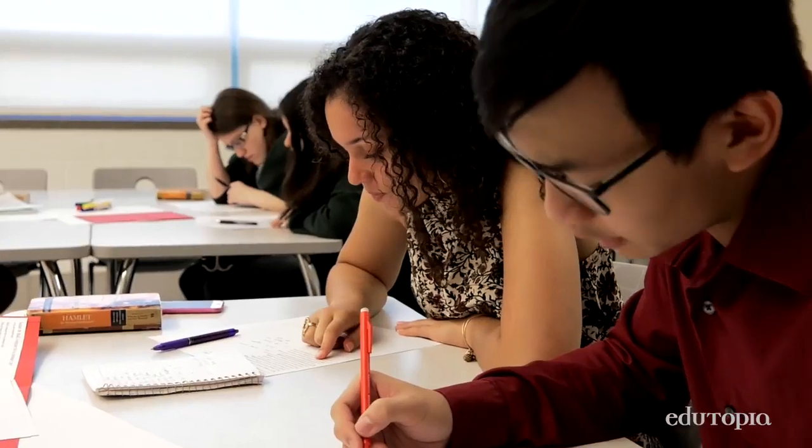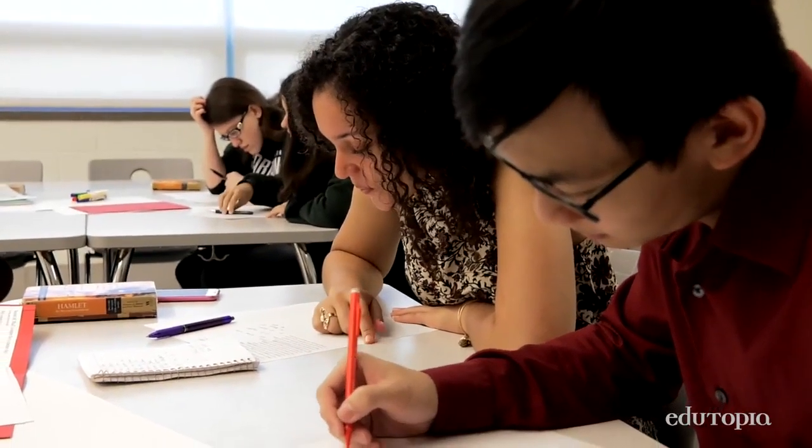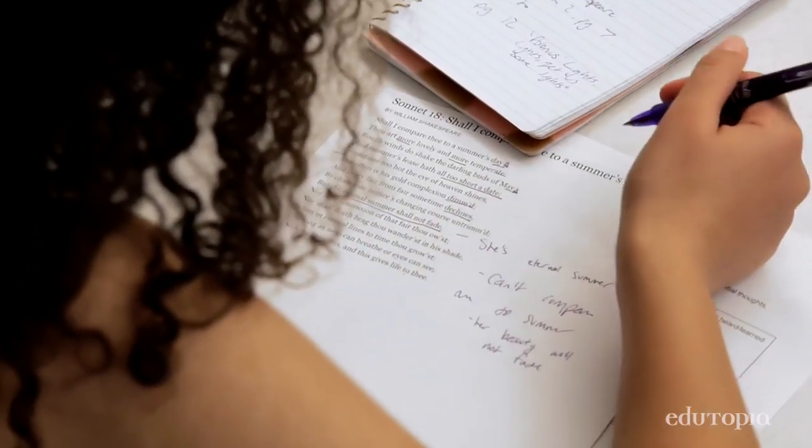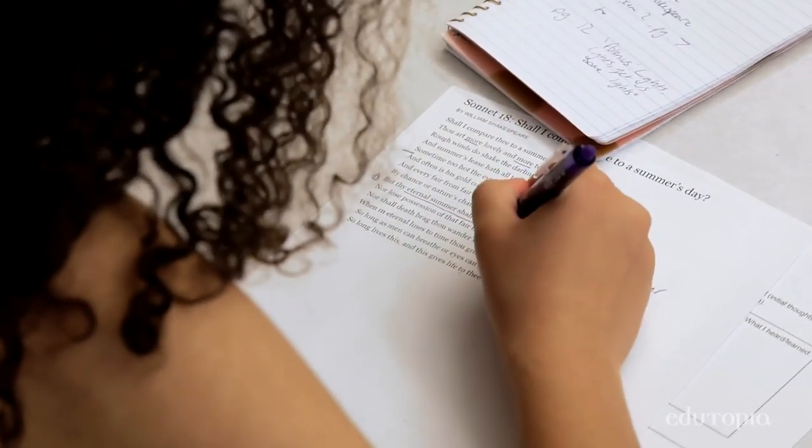When you're in a small group and you're just with your peers, it's less intimidating. It's like, okay, I can share my ideas and not be afraid of being wrong. And when you're talking that way, I feel like you understand it.